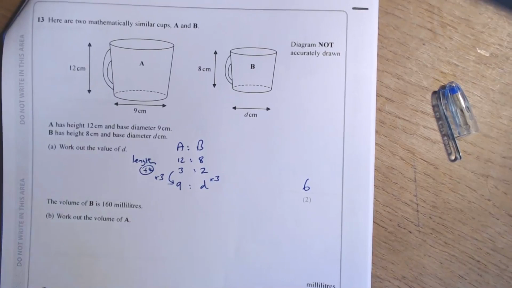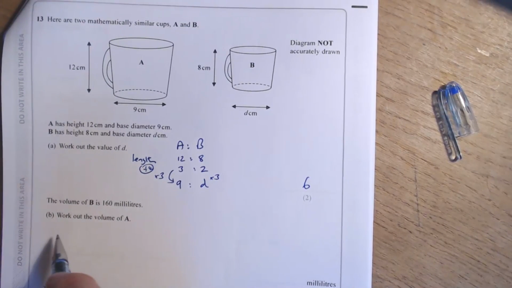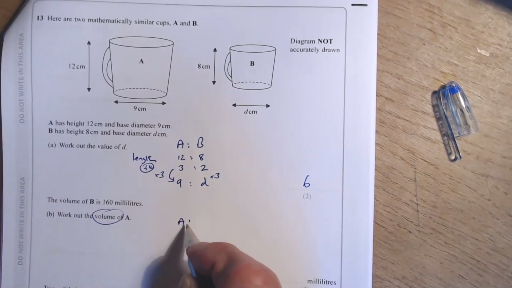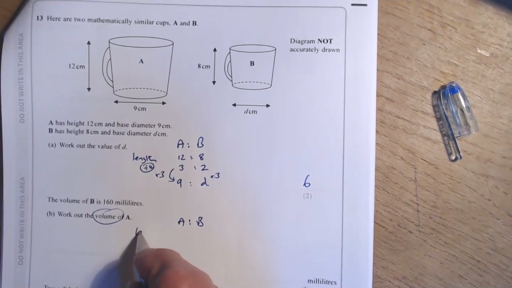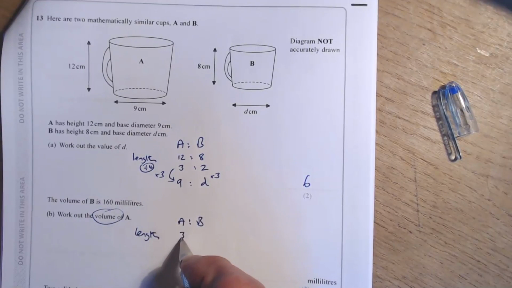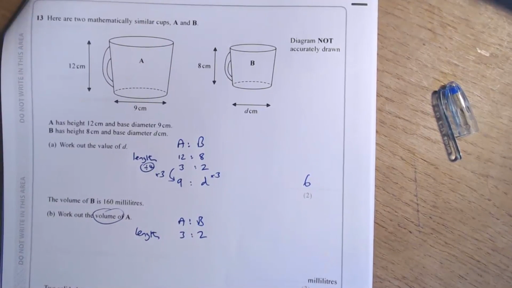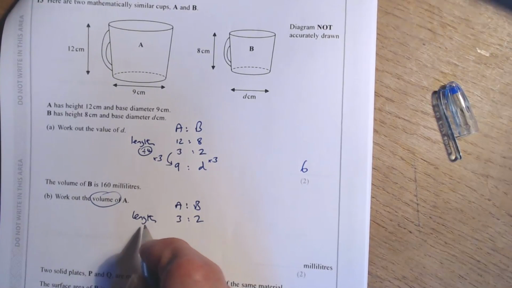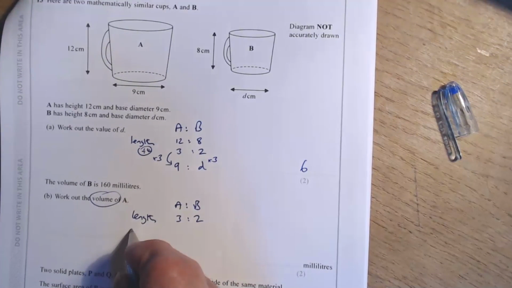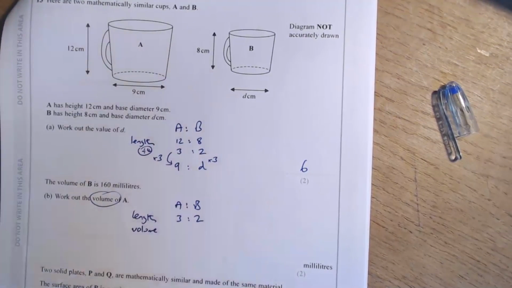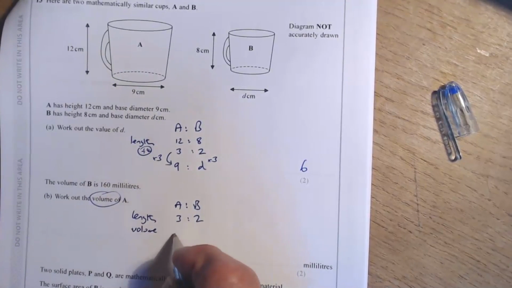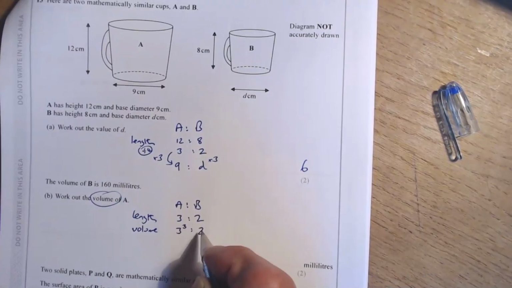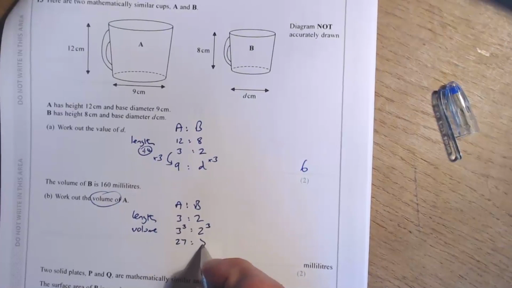Now, for part B, we're now going to have to start looking at our volume ratio. So let's go back to our ratio position. Our length ratio is 3 to 2. Now, to move to a volume ratio, we have to cube these numbers. So we're moving from length, which is 1-dimensional, to volume, which is 3-dimensional. So we are going to cube. So our volume ratio is going to be 3 cubed to 2 cubed, which is 27 to 8.